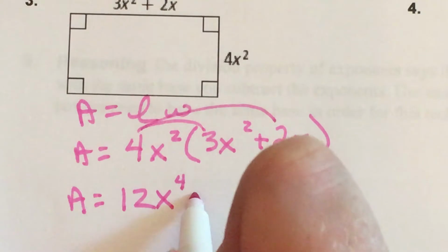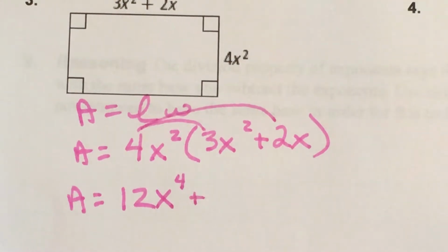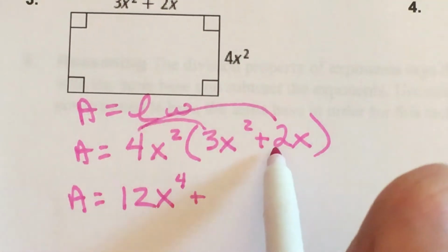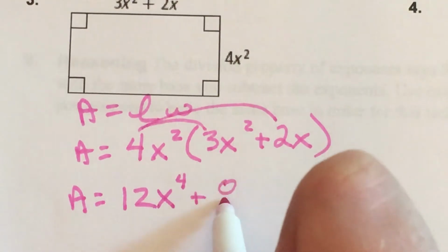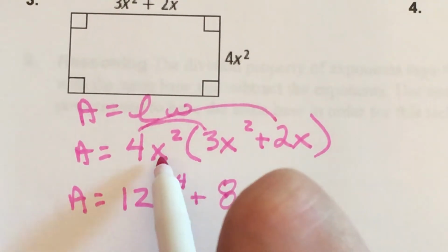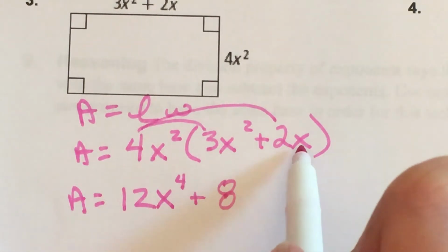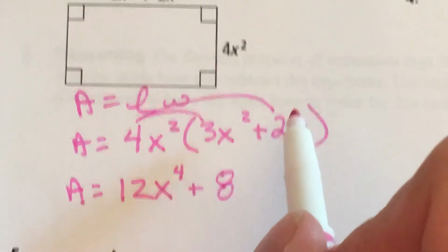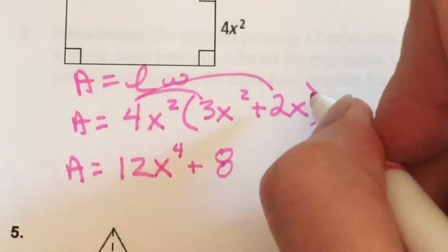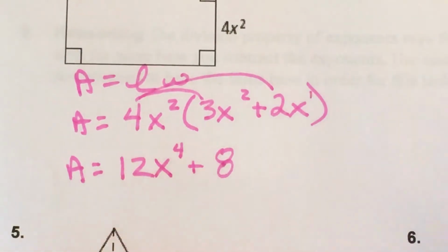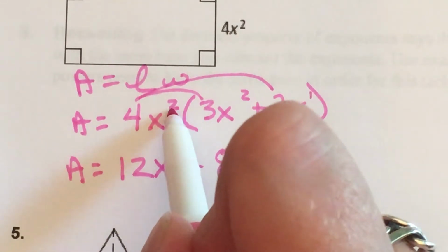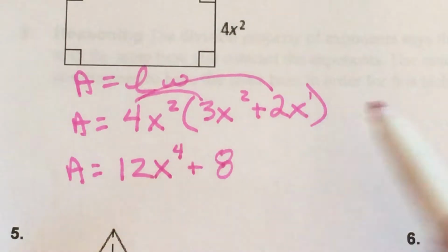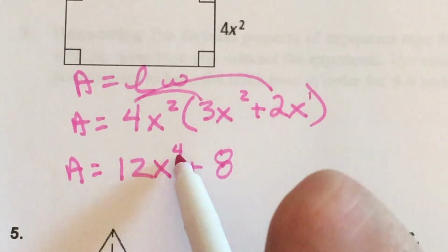Positive times a positive is a positive. Big 4 times big 2, big 8. X squared times x to the what power is this? Does it have an exponent? Sure it does. If there's nothing there, it's a 1. Exponent of 2, exponent of 1. What did we say we were going to do? We did it here.